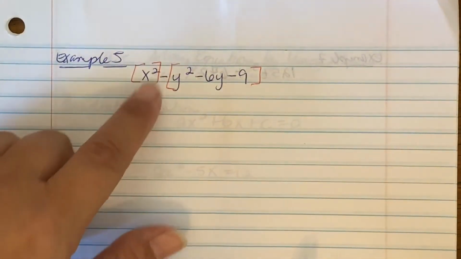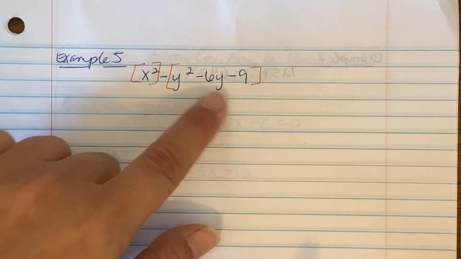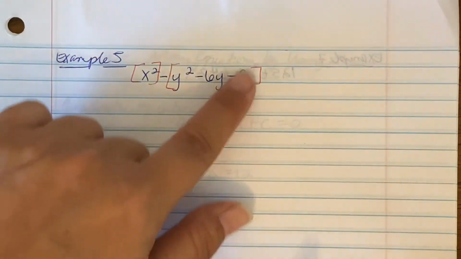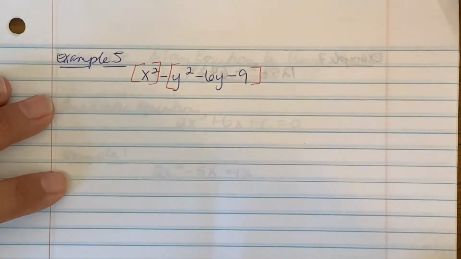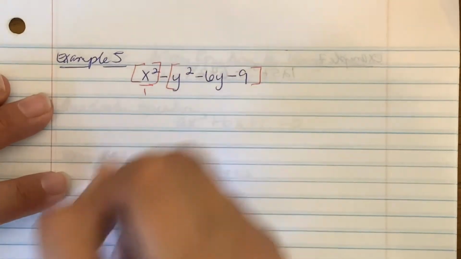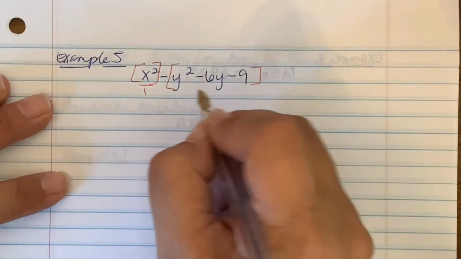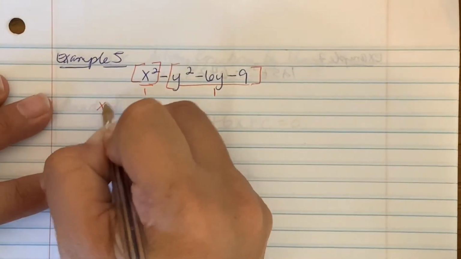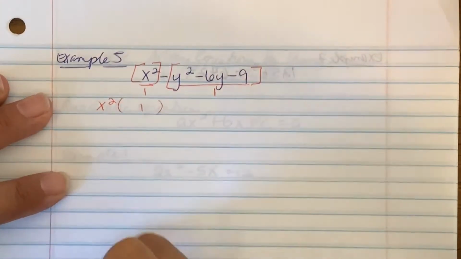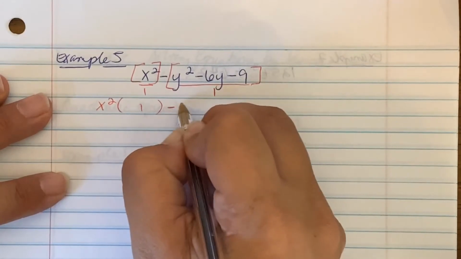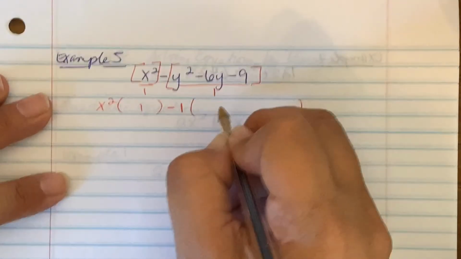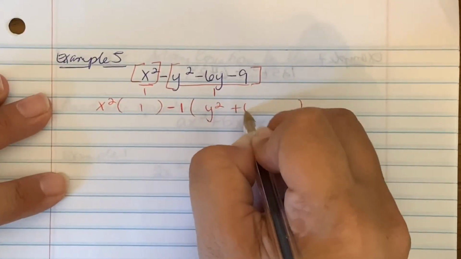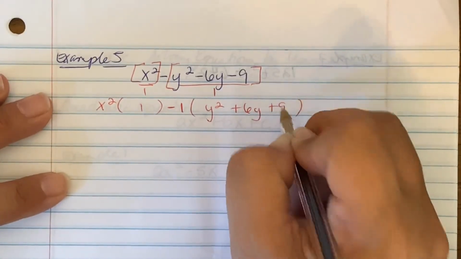So I'm doing a single x squared and then y squared minus 6y minus 9 because I see a perfect trinomial here. So first thing, nothing factors out of the x squared, that's just a 1. But I'm going to factor out a 1 out of the second one for right now. So we rewrite it as x squared, there's a 1, minus 1 is coming out, and we get y squared plus 6y plus 9.